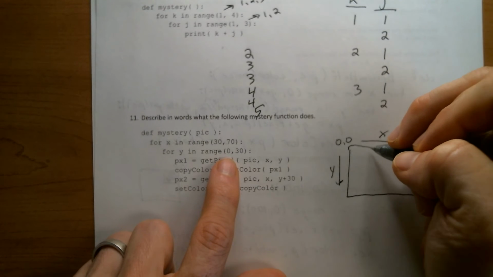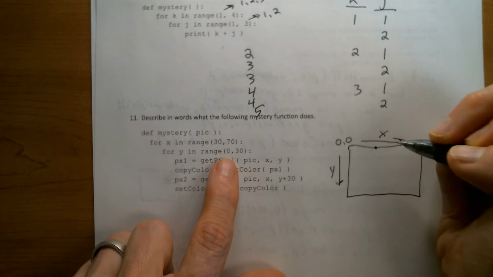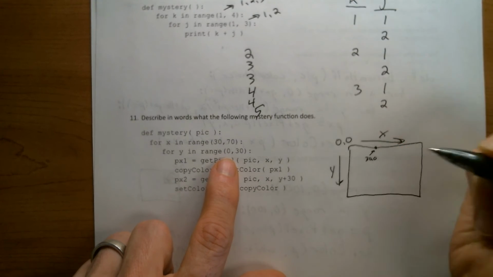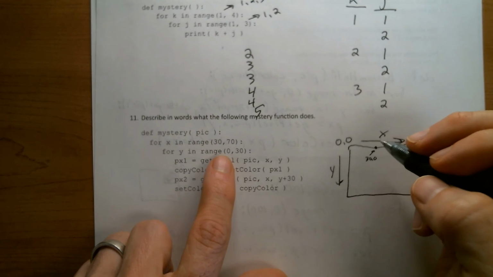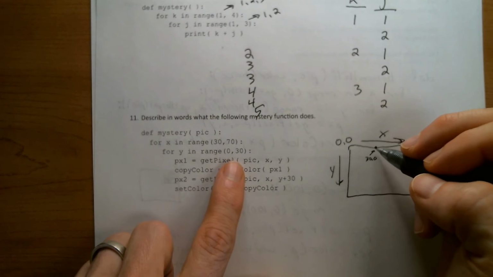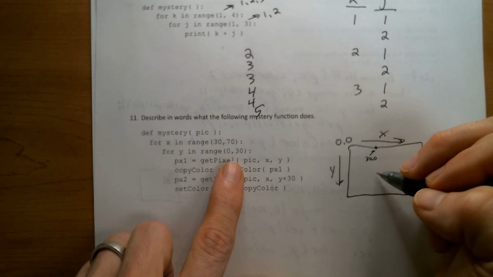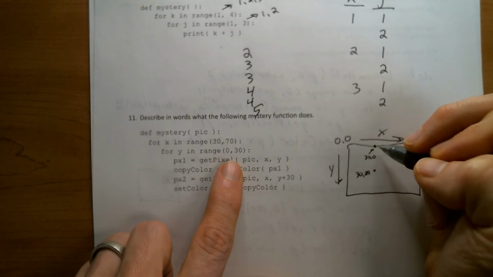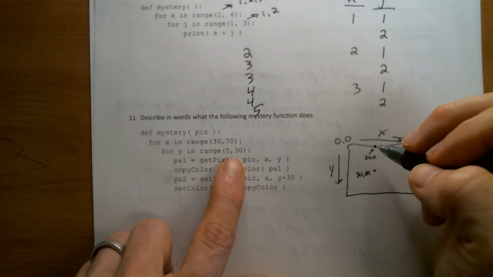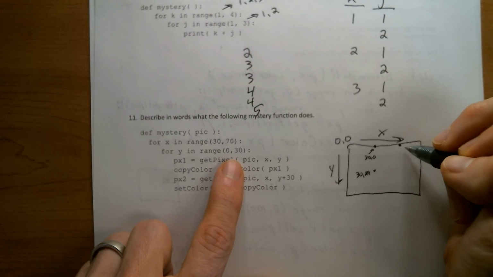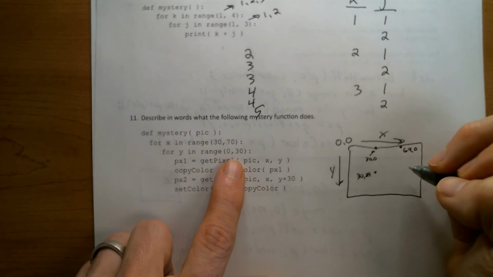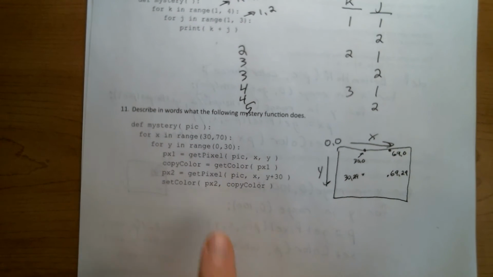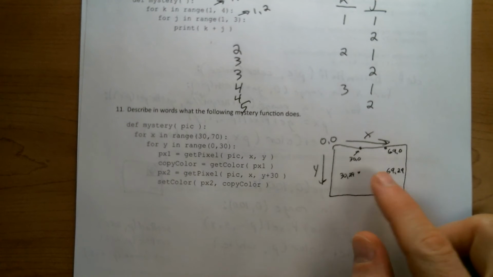The first coordinate that we're going to get is 30, 0. Then we're going to go down all the way to pixel 29, so we could say that this is 30, 29. And then we're going over to 69, 0 and 69, 29. So that's what's happening. This is the range that we're looking at.